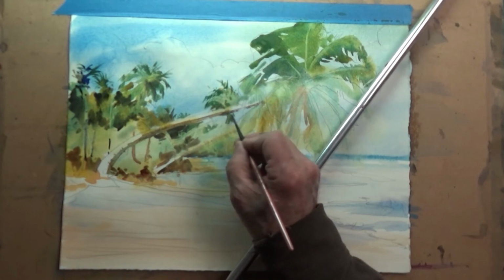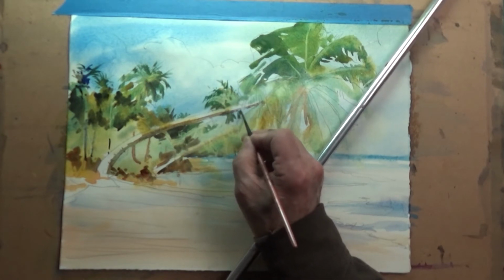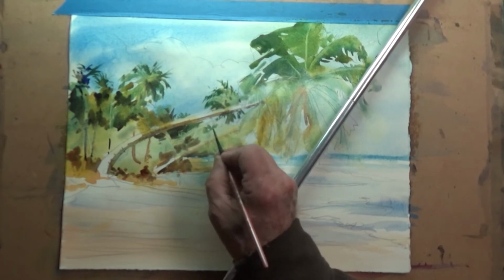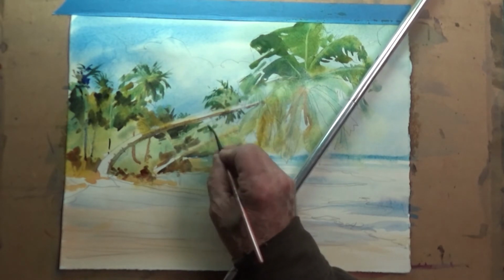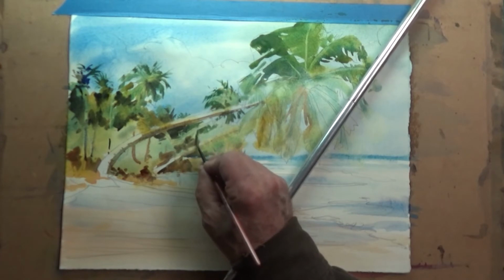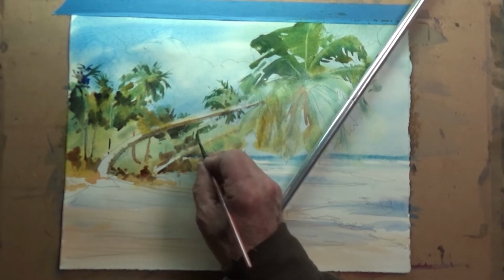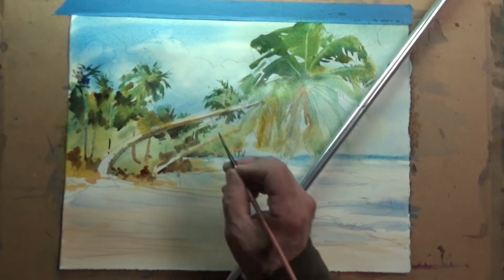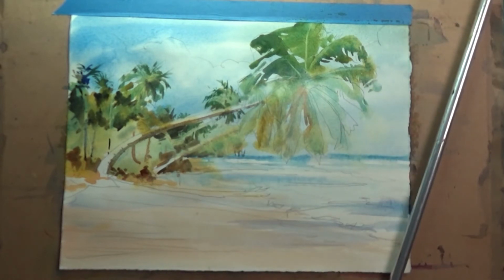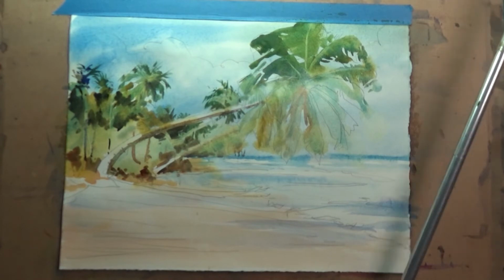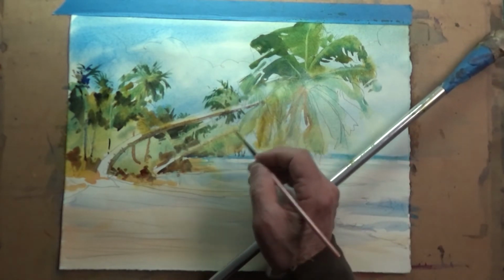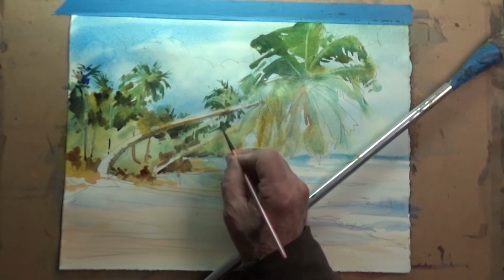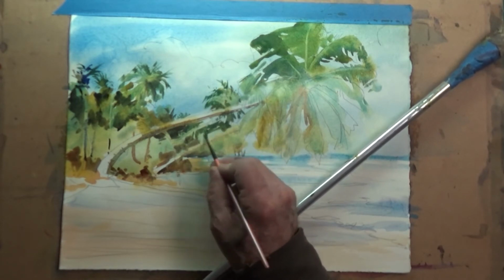So let's take a look at some of this stuff in here. I want to see between the spaces. And I don't want to get too detailed either. That's the other problem: if we get too detailed, we run the same risk. It's going to get too busy.